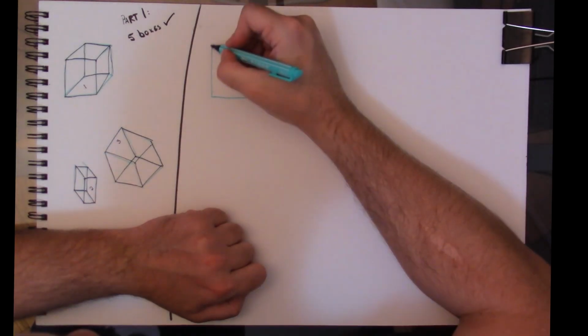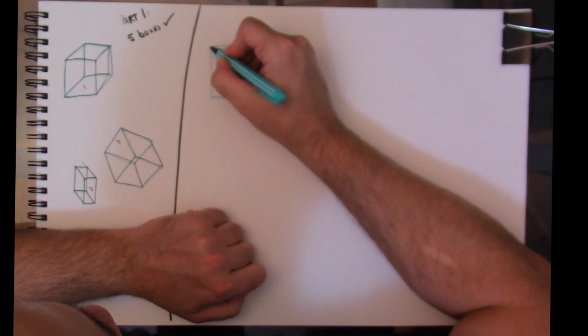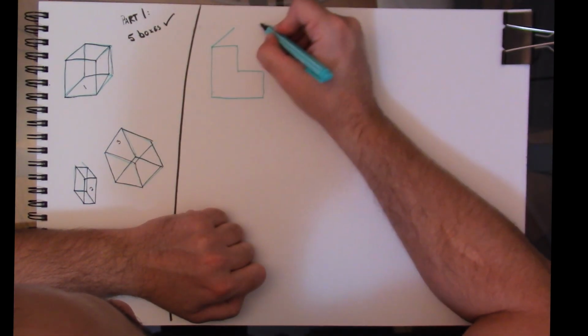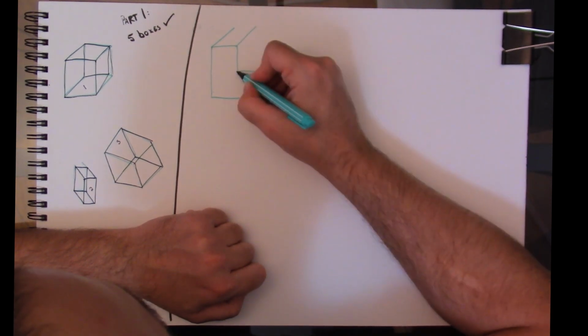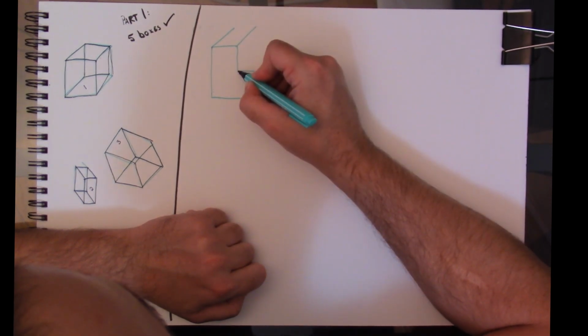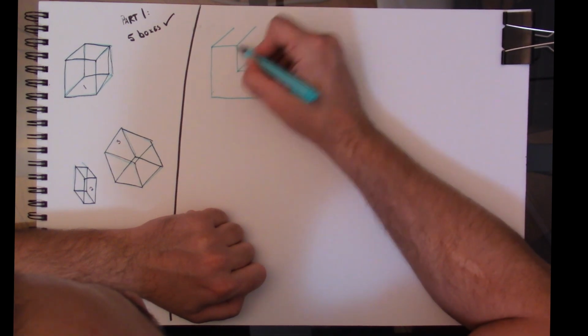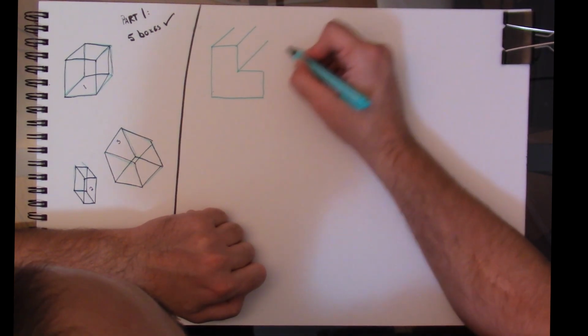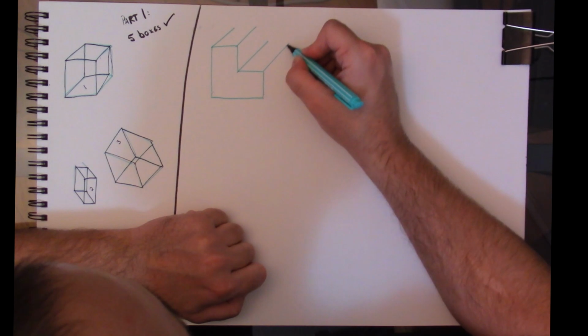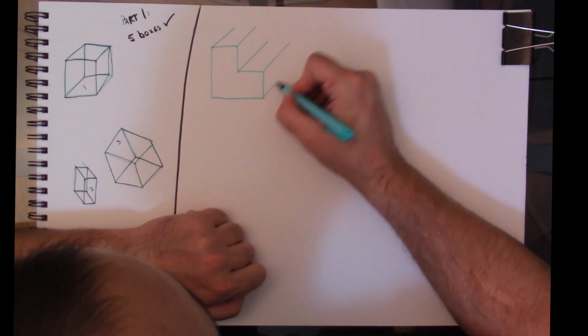And what I'm going to do is I'm going to use some diagonal lines. I'm just kind of guessing in terms of length, but I know the angle. So if I have to check the angle, I can go back and check it over. All right.